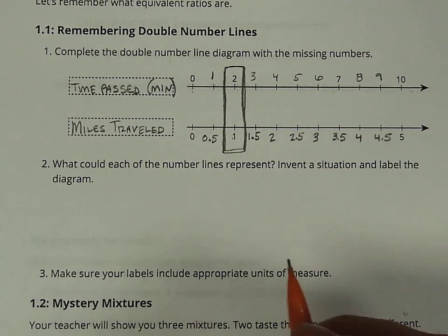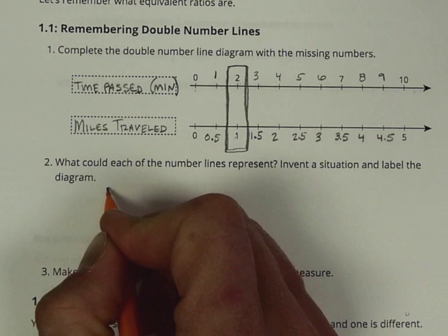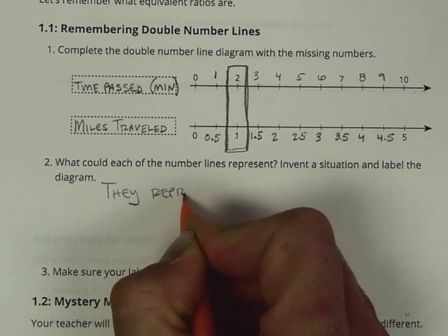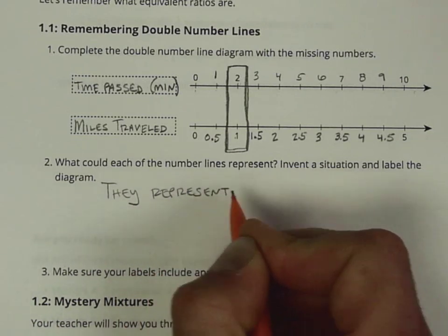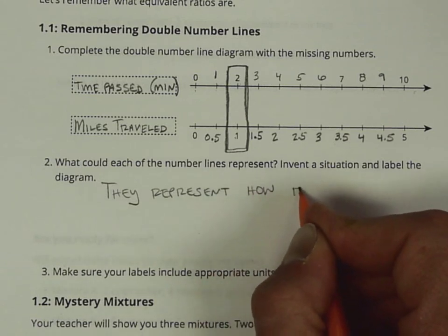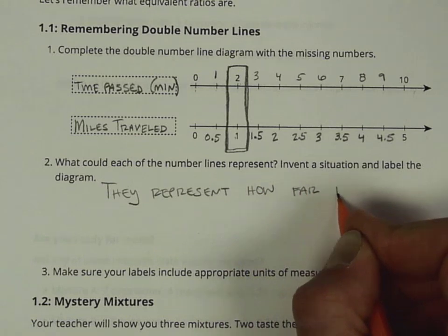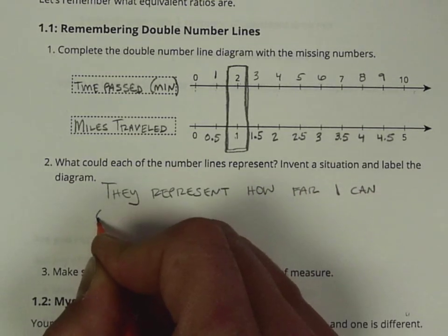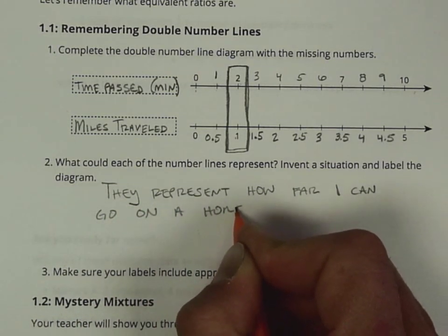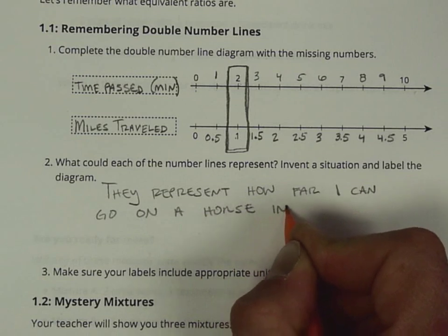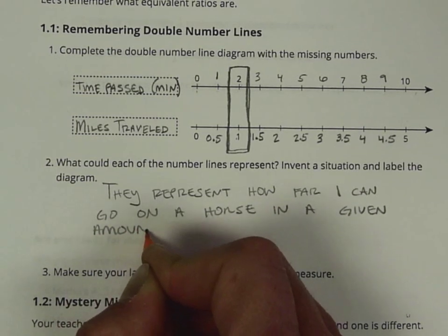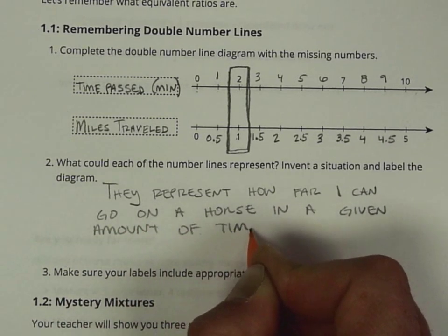So my scenario here is I'm going to say that these number lines represent how far I can go on a horse in a given amount of time. All right, now that's my scenario.